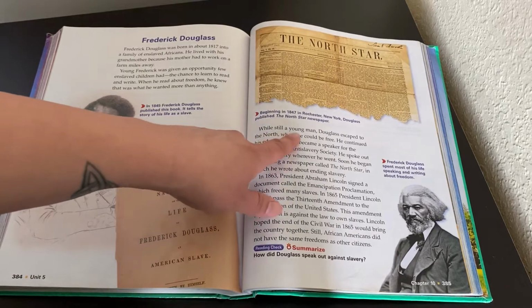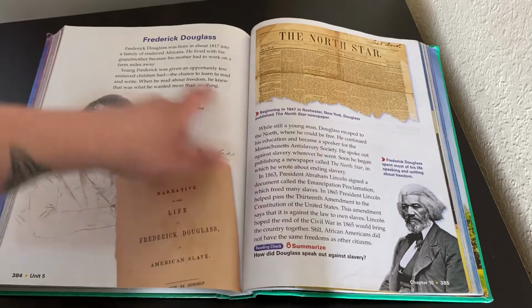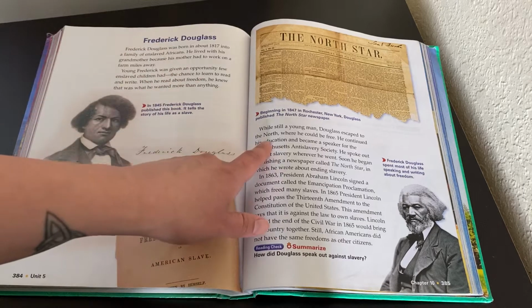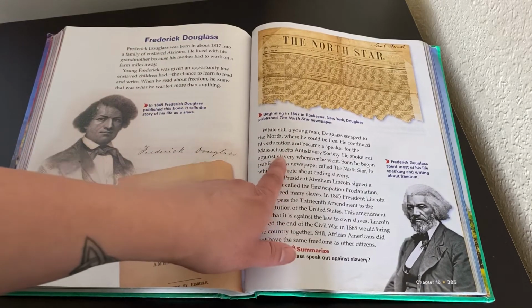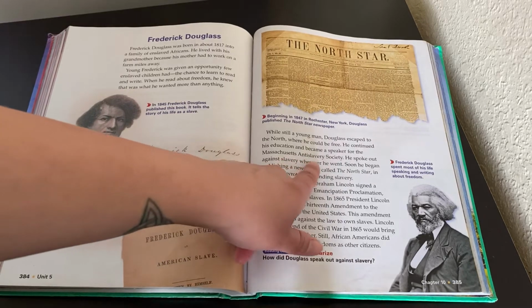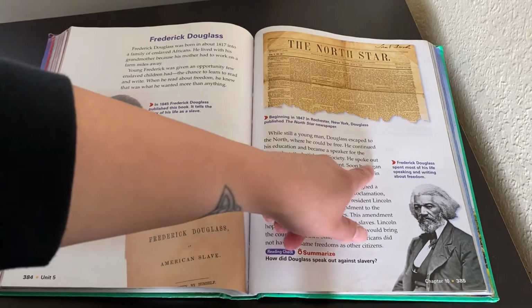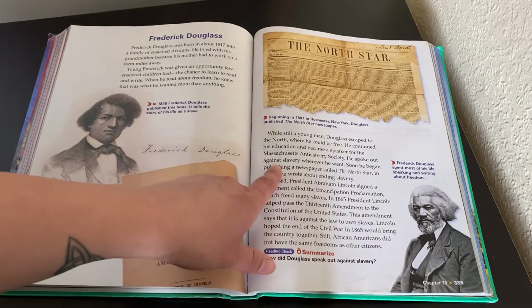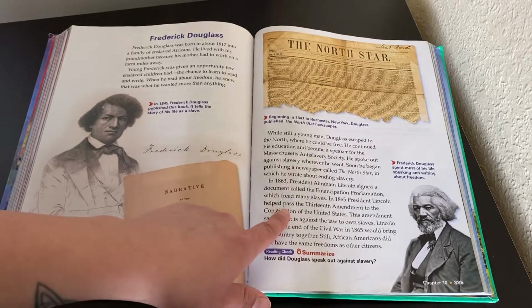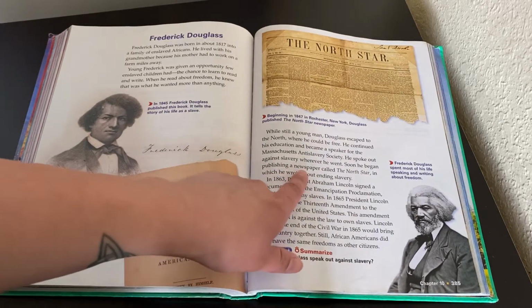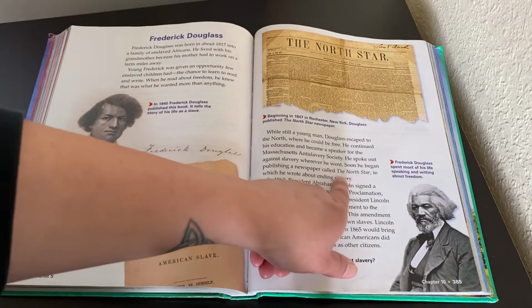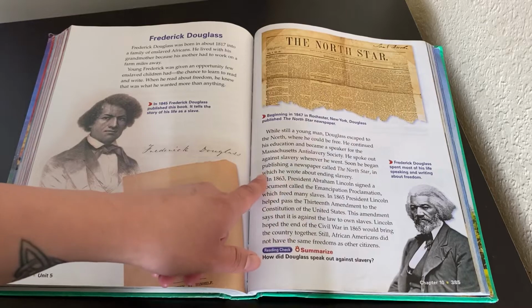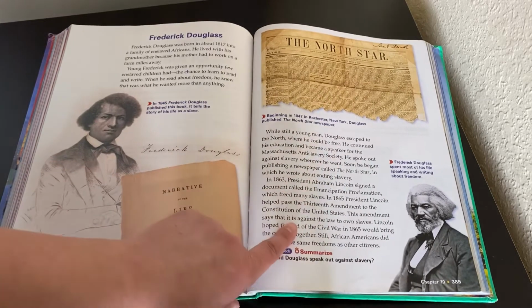And then while still a young man, Douglass escaped to the North. So we're still talking about Frederick Douglass. He escaped to the North, and he continued his education and became a speaker in the Massachusetts Anti-Slavery Society. He spoke out against slavery wherever he went. Soon he began publishing a newspaper, right? So Frederick Douglass published this newspaper, the North Star, and he wrote about ending slavery.